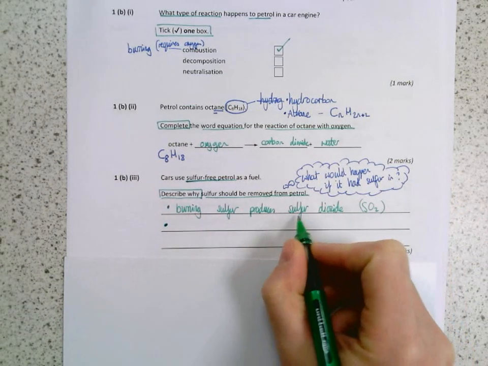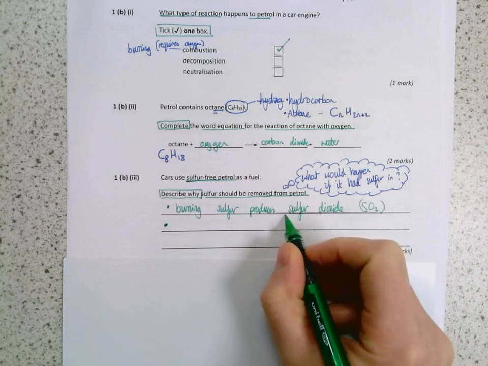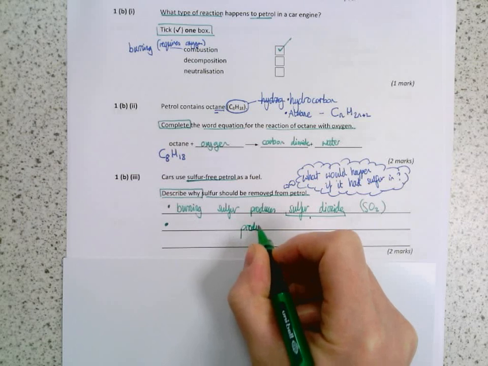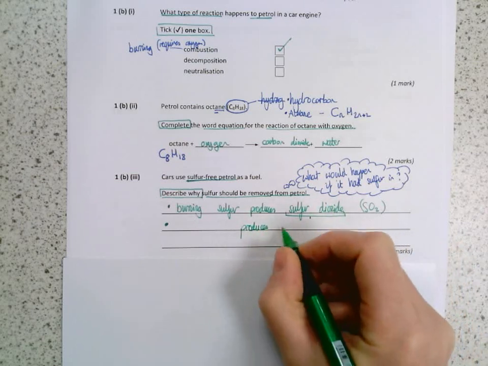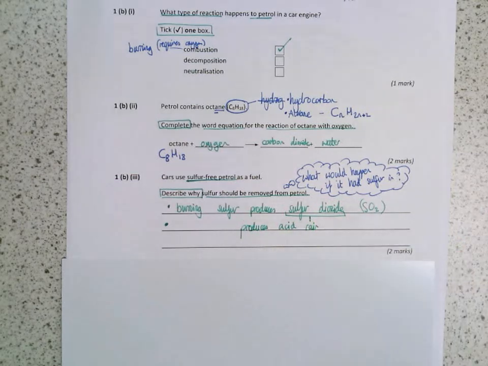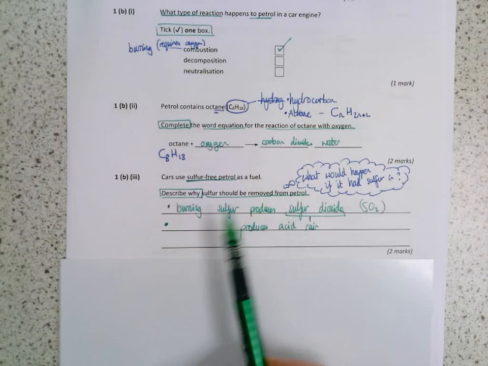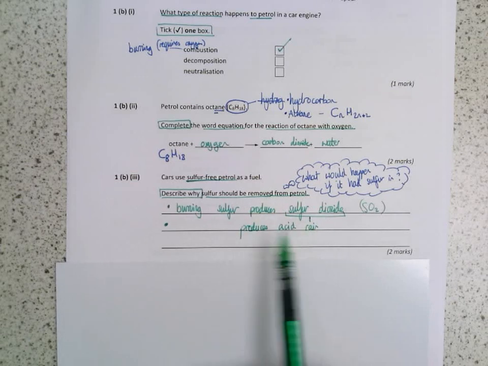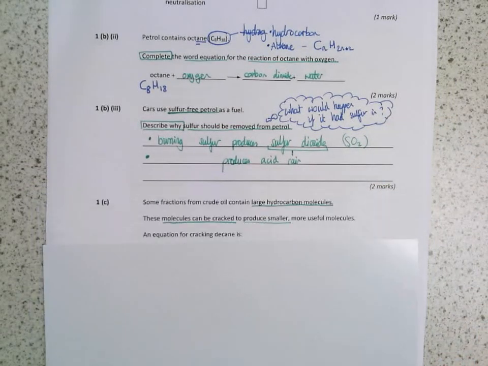Why is it important that you know it produces sulphur dioxide? Because that in turn produces something not very nice, acid rain. So if they didn't remove sulphur from petrol, it would produce sulphur dioxide and therefore lead to acid rain. That's the answer that you need to describe why sulphur should be removed.